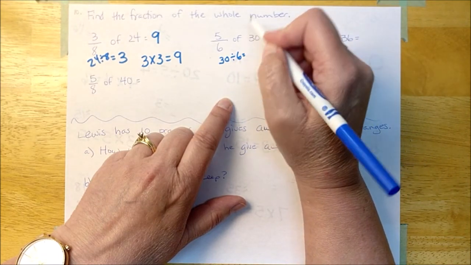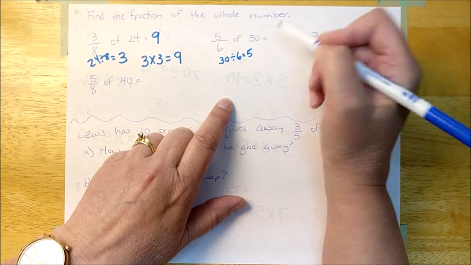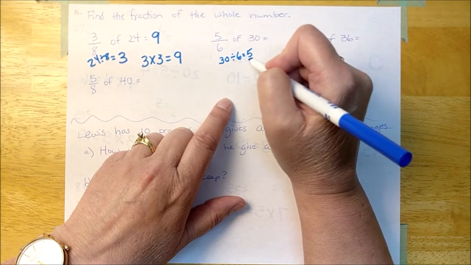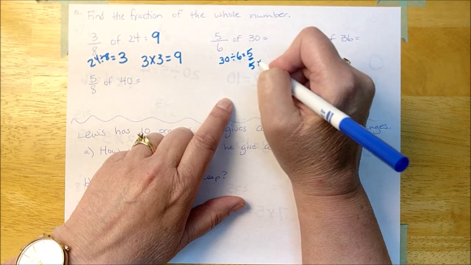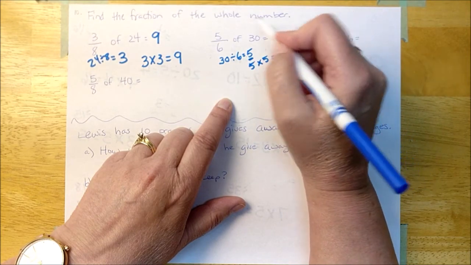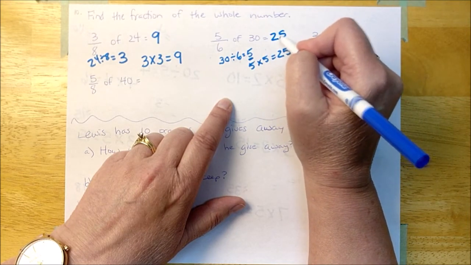So 30 divided by 6, oh, it ends in a 0, so that must be in the 5 times tables. So if I got one group, I would have 5. But I'm going to have 5 groups. So 5 times 5 equals 25. So if I got 5/6 of those 30 gumballs, I'm getting 25 gumballs.